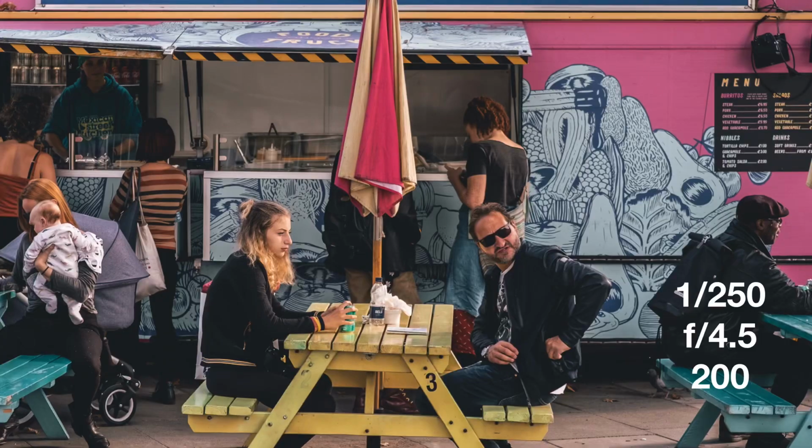If it's a group of people, then it's maybe more likely to be something like f3.5 to f4, slightly increasing that depth of field. That way I can make sure that everyone who is in that line is in focus, even if they're not standing exactly in line.